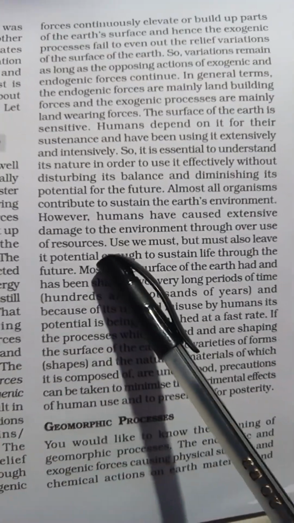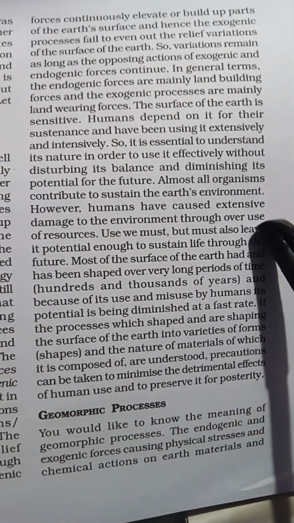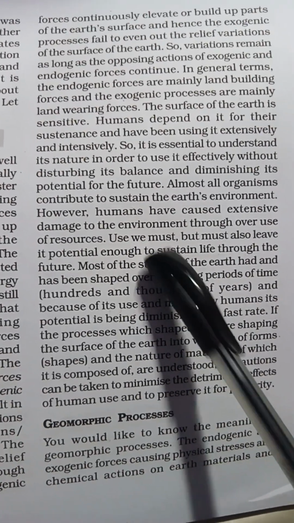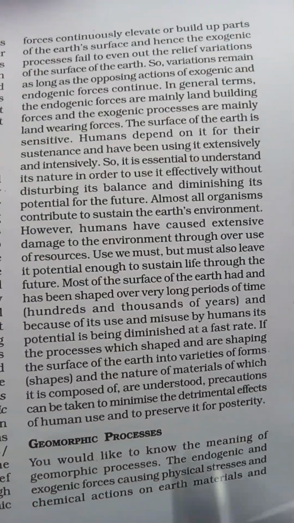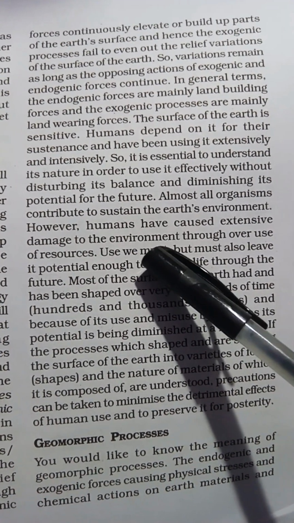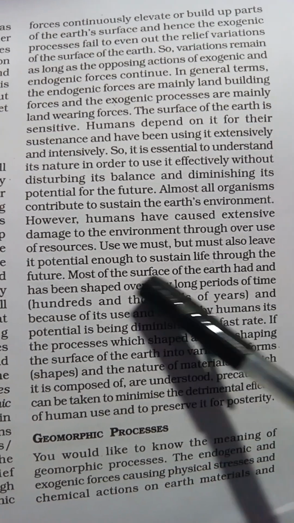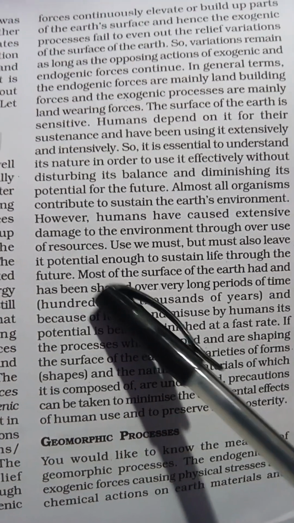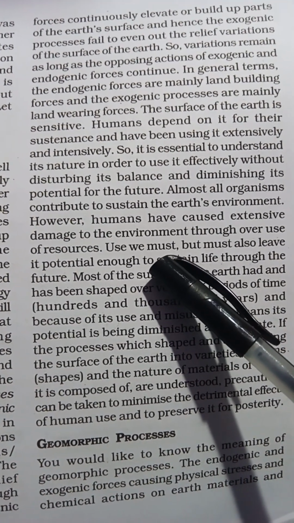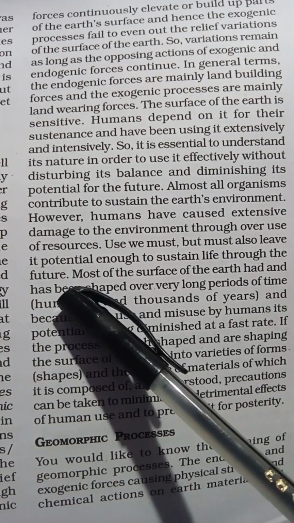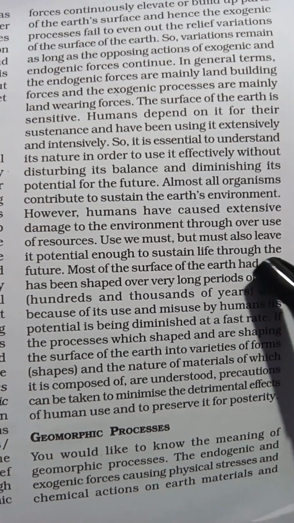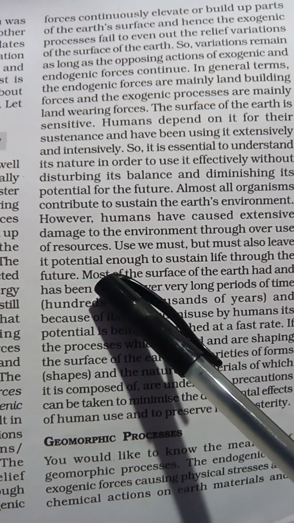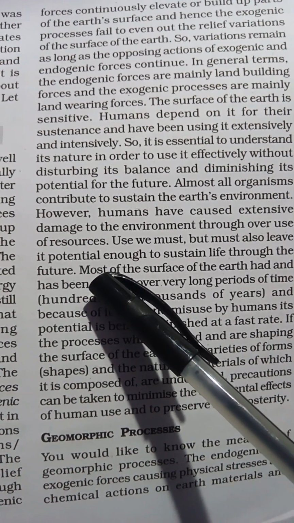So sustainable development will be important; don't overuse and don't waste the energy of the environment. We must use it, but we must also leave enough potential to sustain life through the future. So we should use it on the ground of our future sustenance.